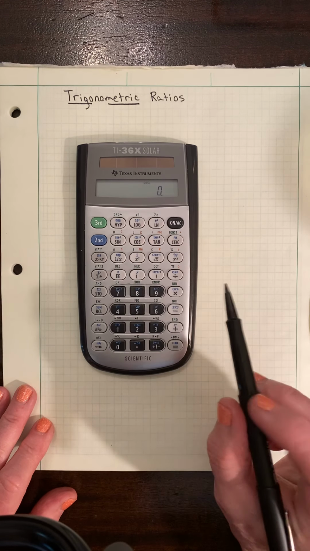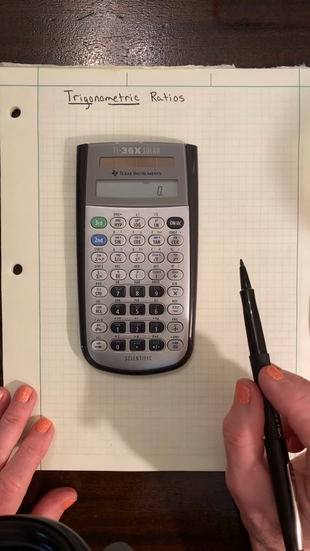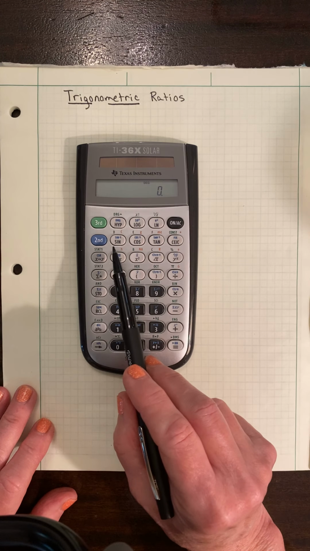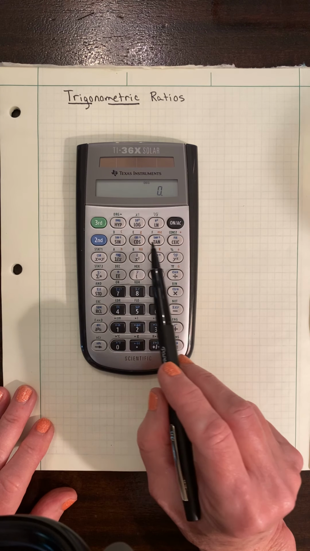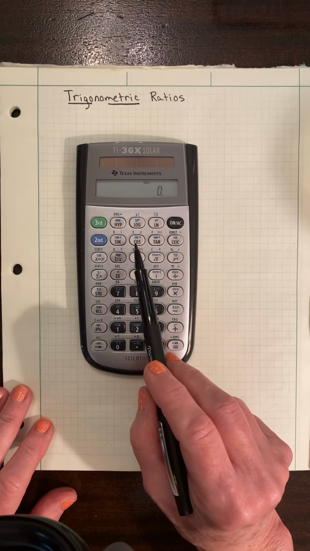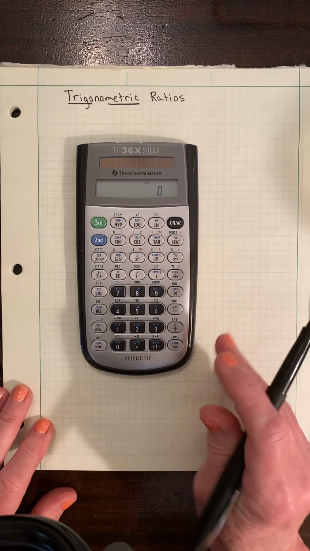We are going to calculate some values by hand first, but sometimes we will need a calculator, and you see SIN, COS, and TAN on here. Those are the trig ratios or functions that we'll be looking at.